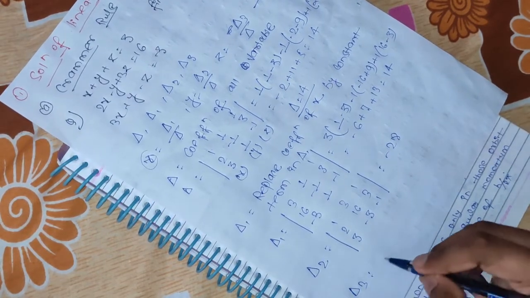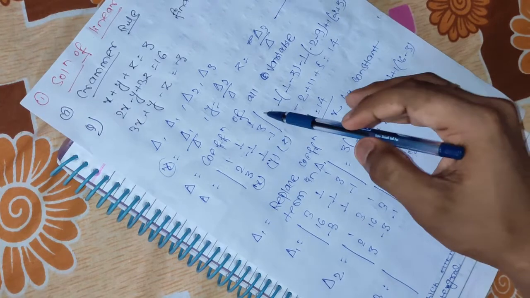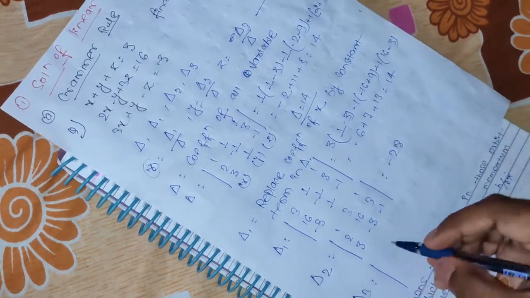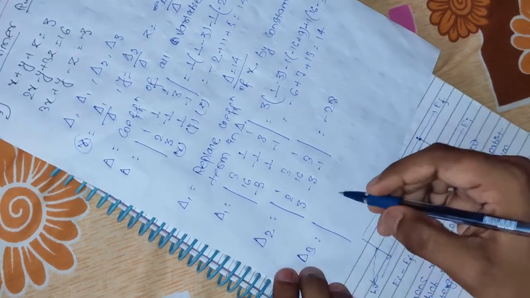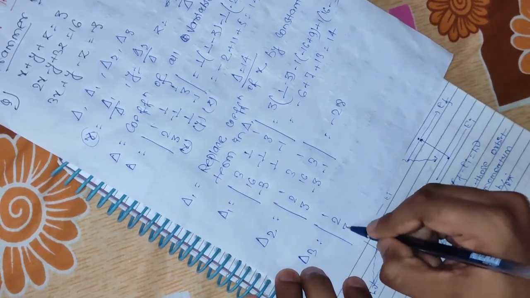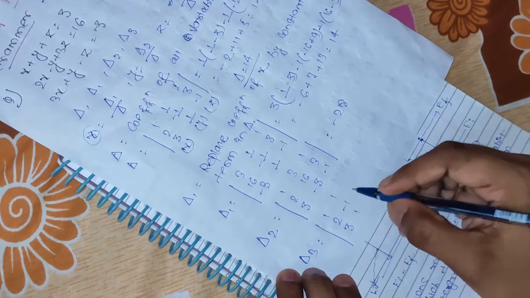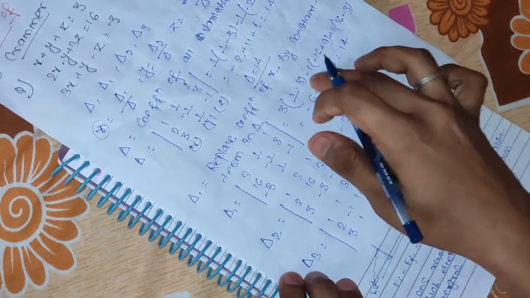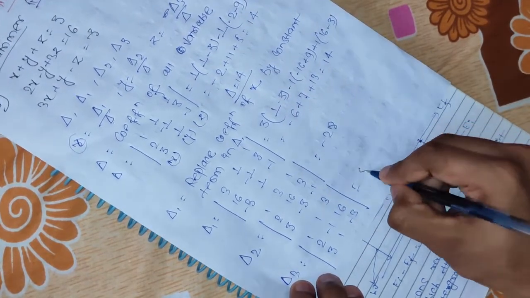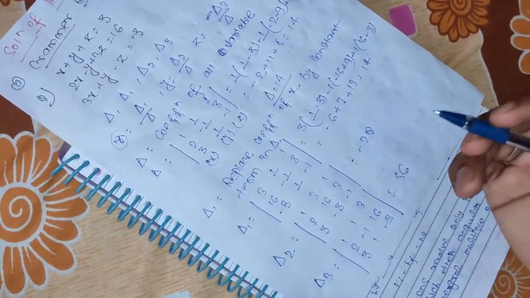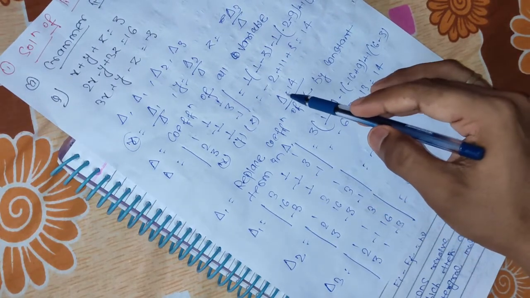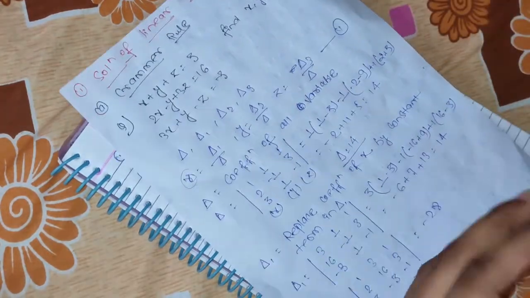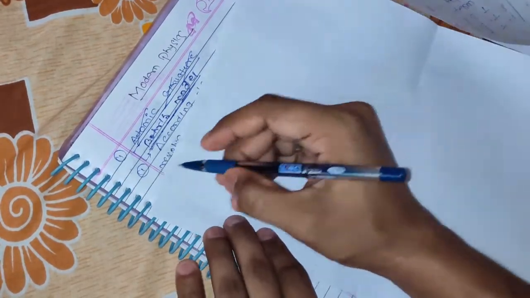Similarly, delta 3, we will replace the coefficient of z by the constant term, and the rest of the terms will be as it is. So this is 1, 2, 3, 1, minus 1, 1, and the last term will be 3, 16, minus 3. When we calculate this by using a simple method, we will get the value of 56. So we will have the value of delta 1, delta 2 and delta 3. So next we will find the value of x.